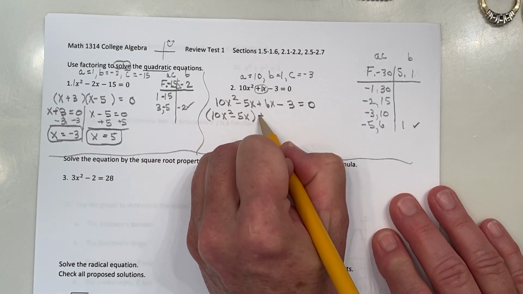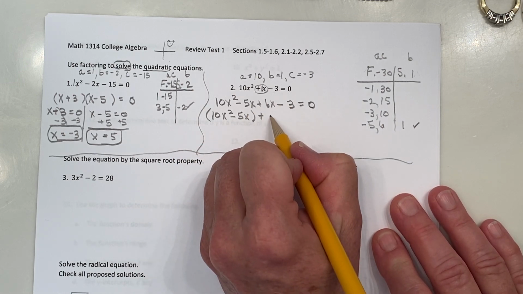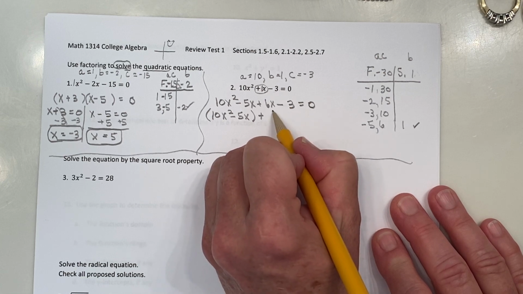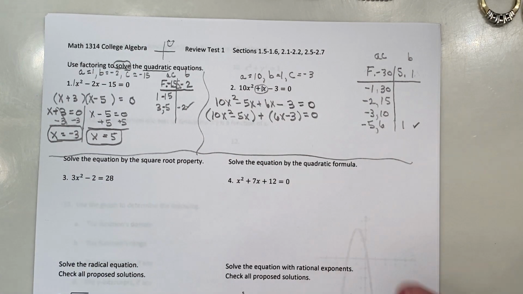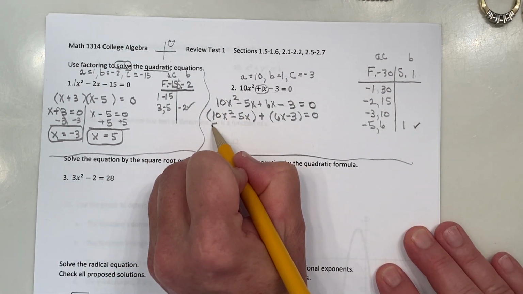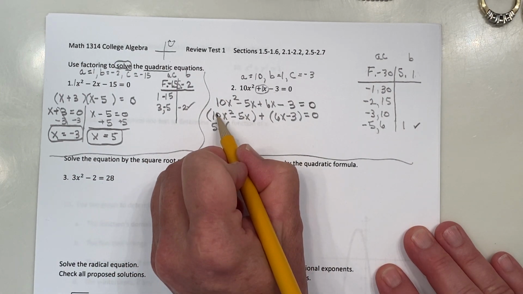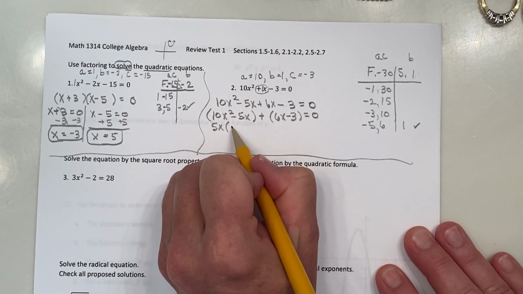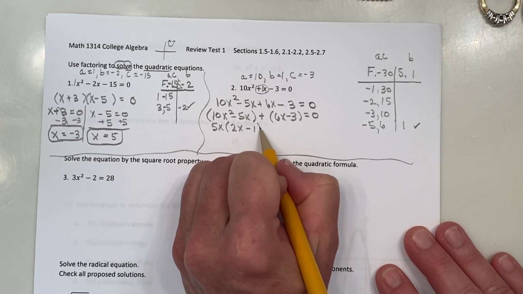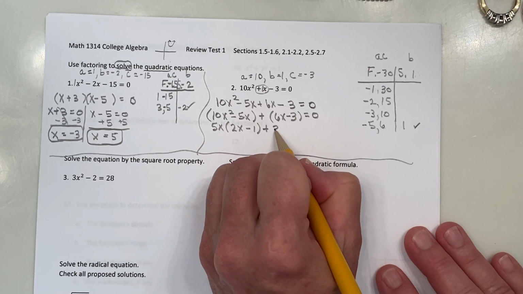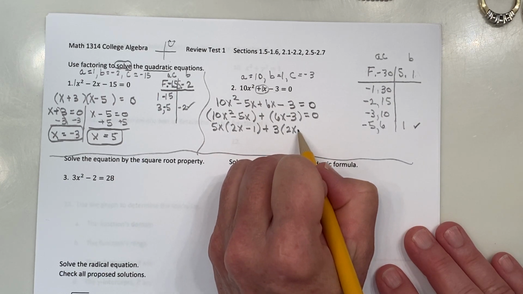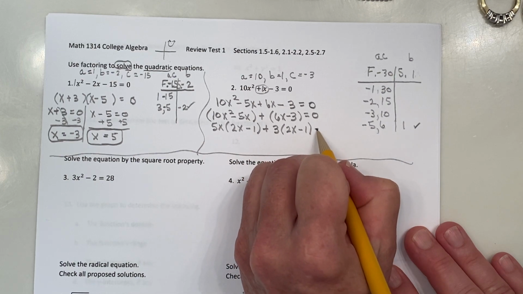This is a plus sign, so we don't have to worry about an adjustment to the sign here on the constant. Don't forget your equal 0. Common factor here is 5x. 5x divides out of both these terms, leaving 2x minus 1. Bring down the plus. Common factor here is 3, leaving 2x minus 1. And don't forget the equal 0.